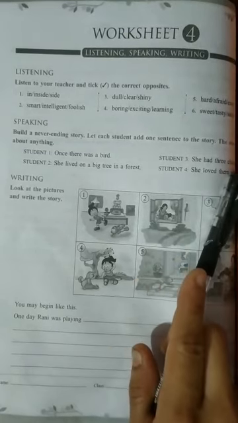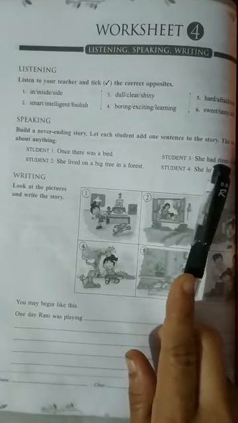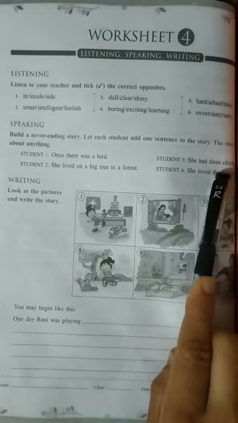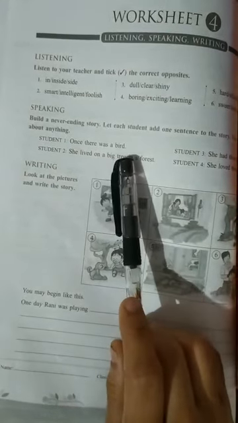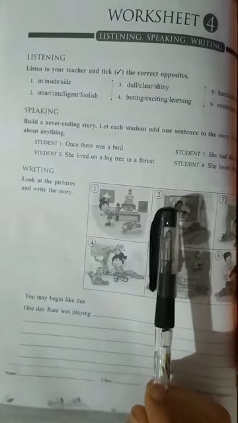Chicks means baby birds. That mother bird had 3 babies, 3 chicks. Student 4, she loved them very much. See, this is a way of building a never-ending story. So, during our evening class, I will ask you children to build a never-ending story.